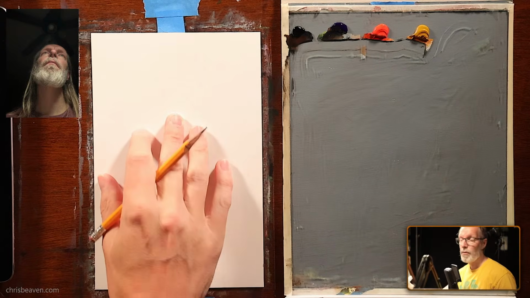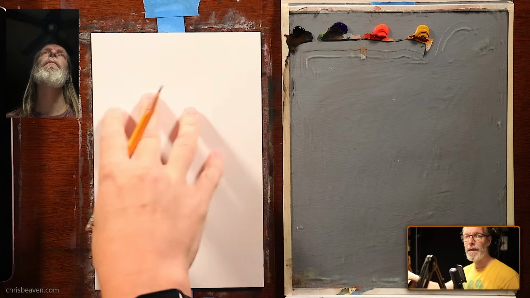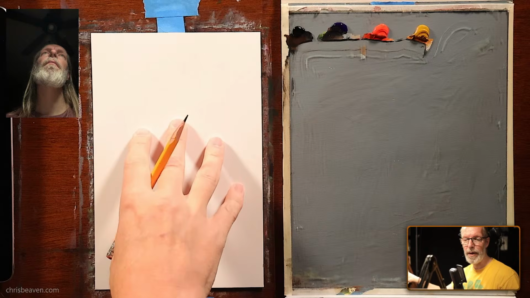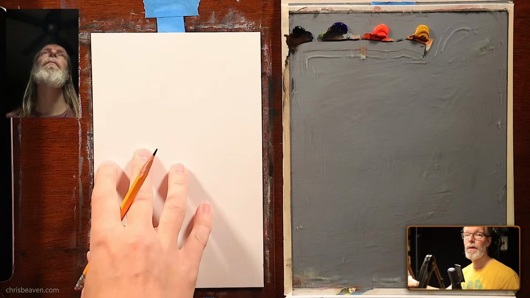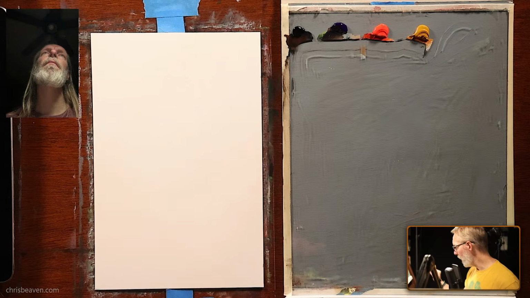Anyway, after I draw this out, I'll do a PVA size on it. What that's going to do is protect the paper, and it's also going to remove almost all the absorbency in this paper and bring it pretty close to Yupo paper. Now, let me get that too. Jeez, I should prepare better, right?